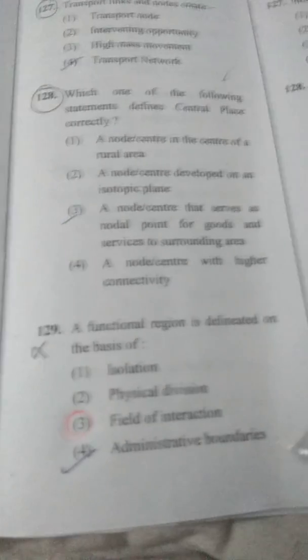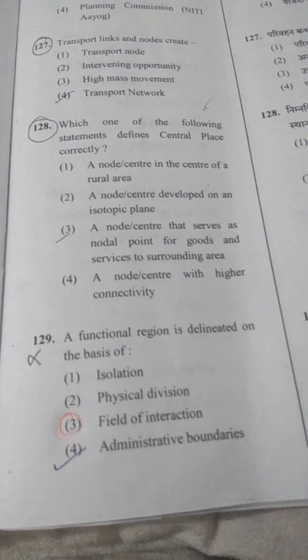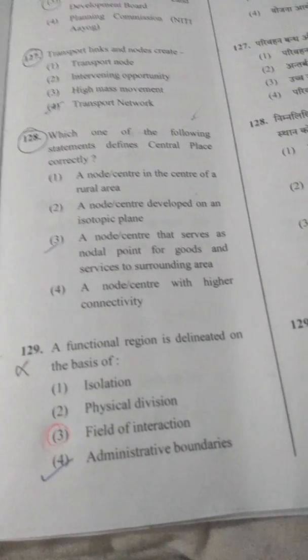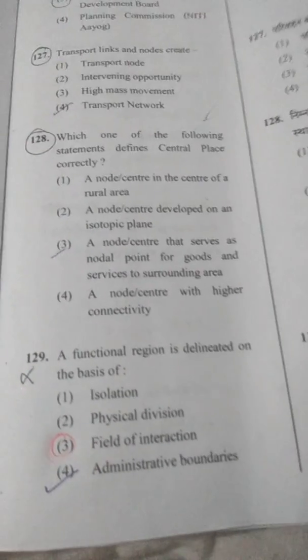Now next is, a functional region is delineated on the basis of the field of interaction.